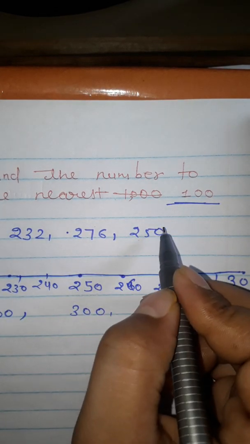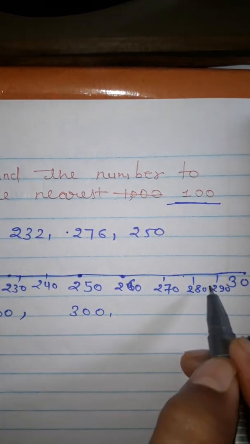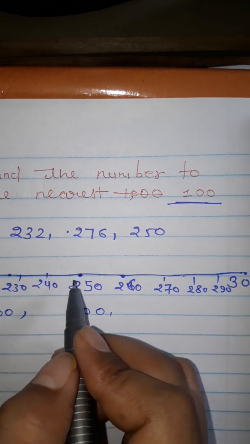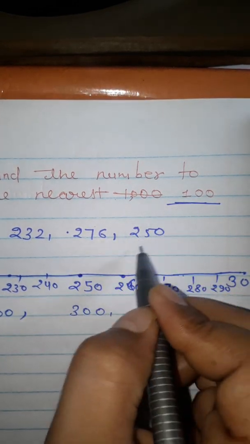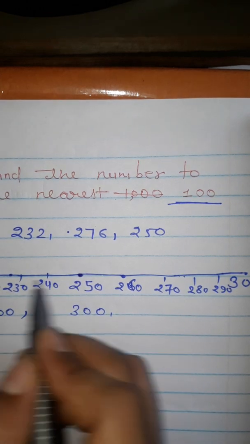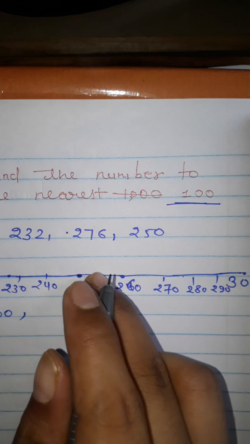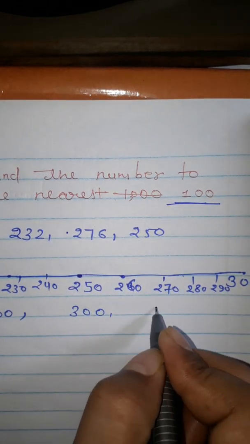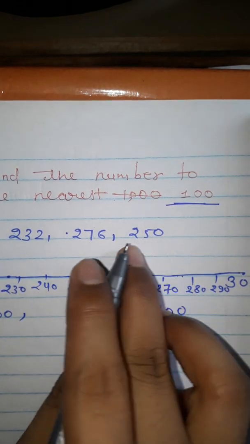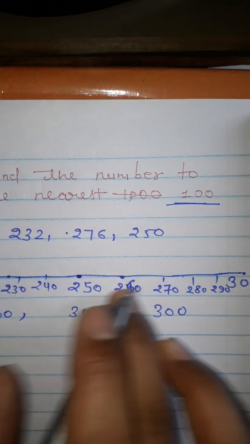Now what about 250? It lies in the middle of 200 and 300. So whenever the number lies in the middle of the two hundreds, the number is rounded up to the next number, which is 300. So 250 is also rounded off to 300.